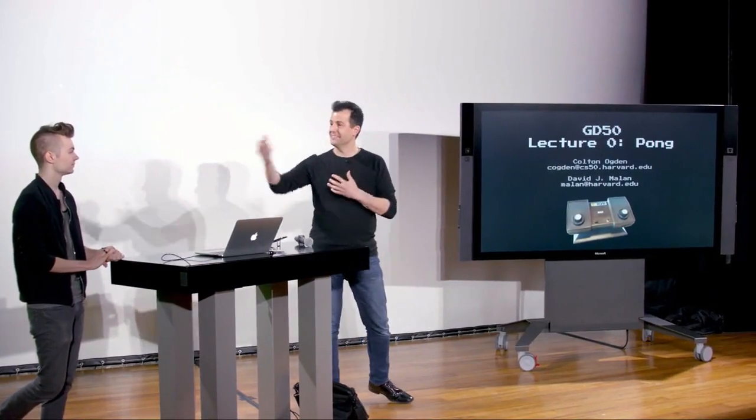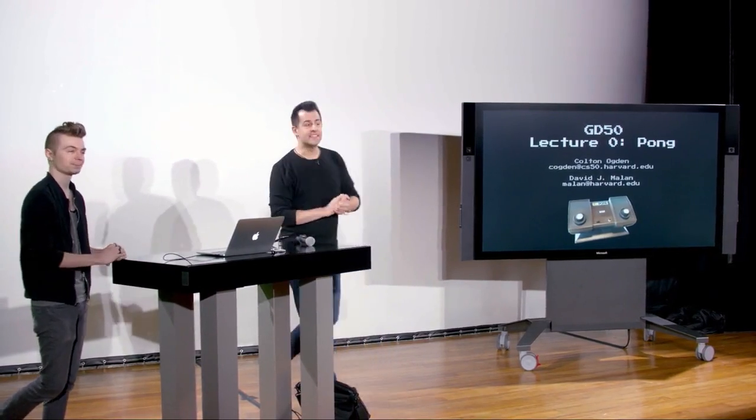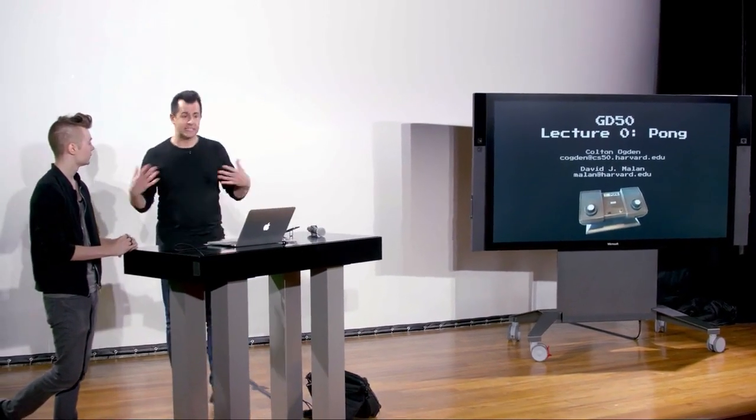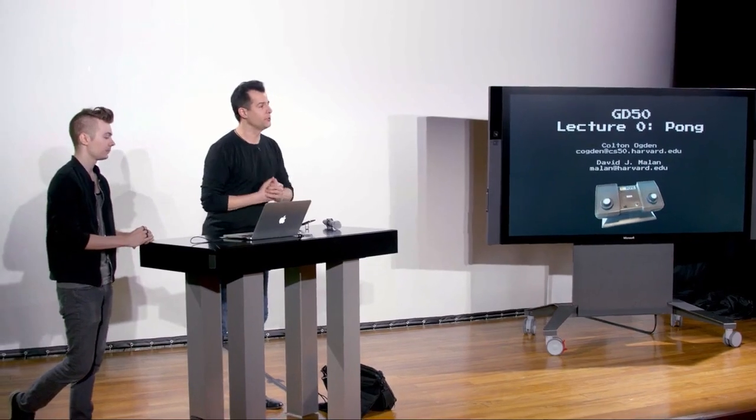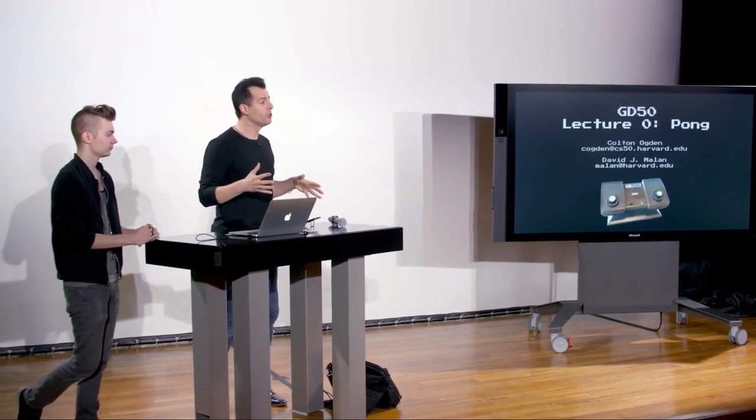My name is David Malin, and this is Colton Ogden. This is a class that assumes only a class like CS50, which is the college's and the extension school's Introduction to Computer Science. But more generally, we just assume that you have prior programming experience in most any language and therefore have some comfort with some of the basic constructs of programming. But we assume no background in Lua or Love2D or any of the frameworks that we'll be using in the class. All of that lies ahead.